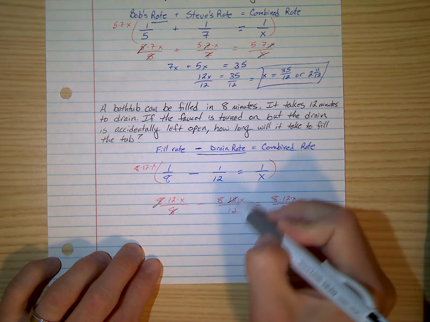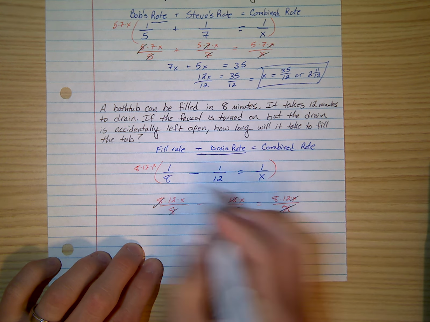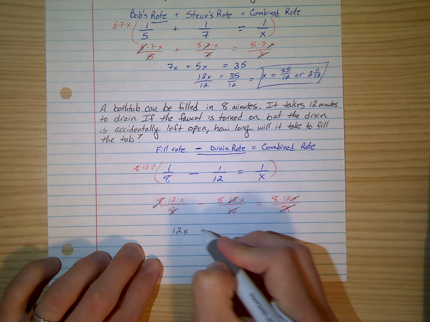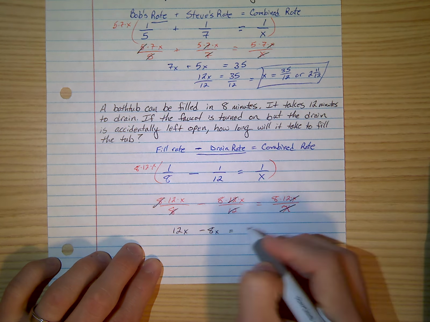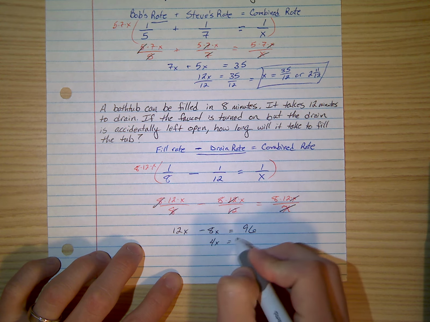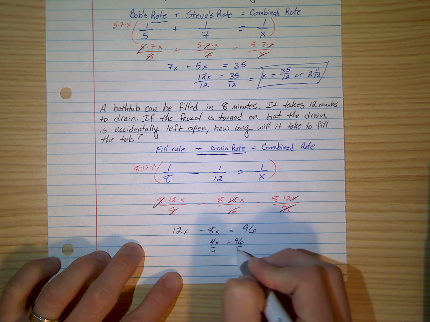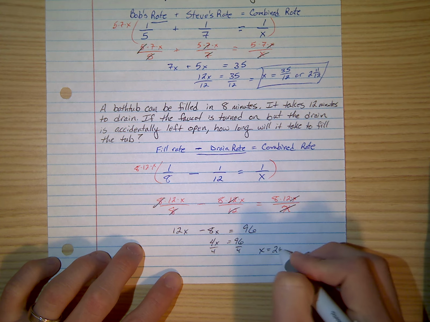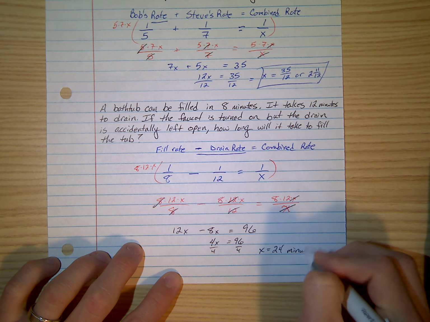Cancel off your denominators, and you are left with 12x minus 8x is equal to 96, which means that 4x is equal to 96. So you divide by 4, and x is equal to 24 minutes.